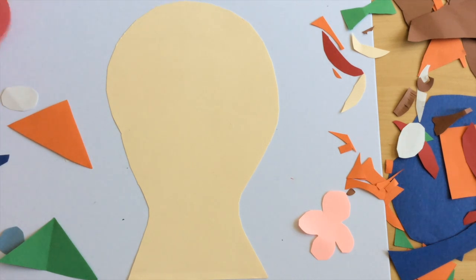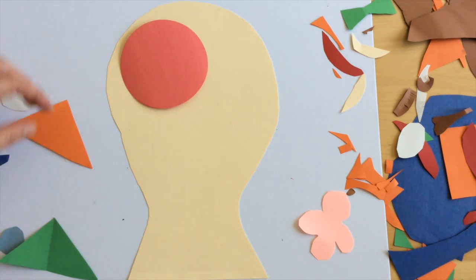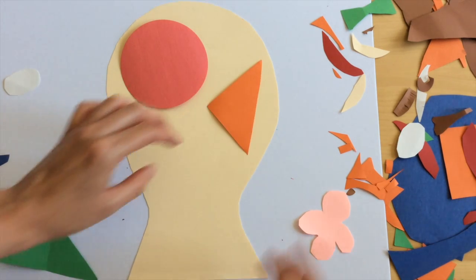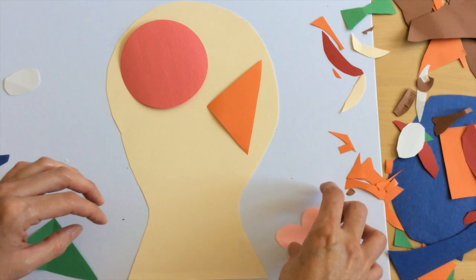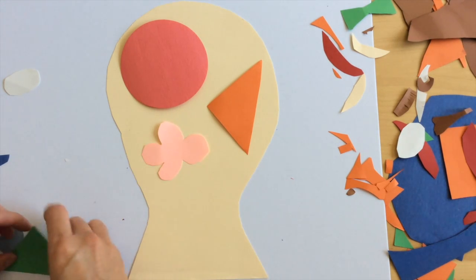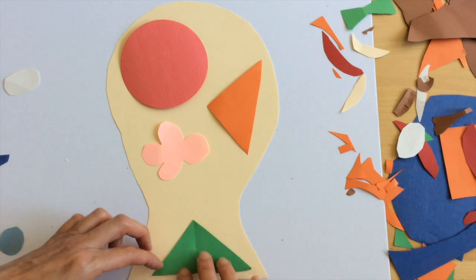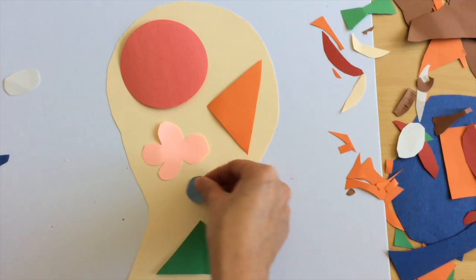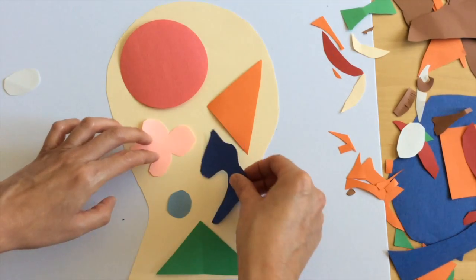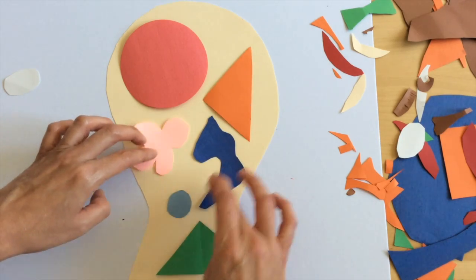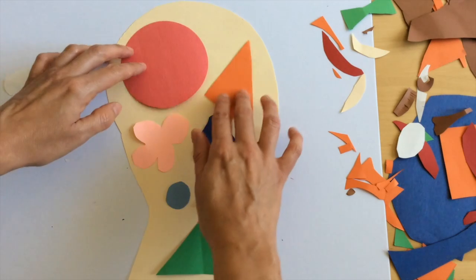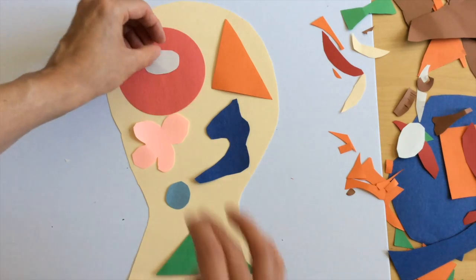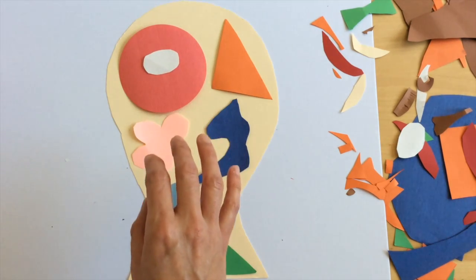I have a fun idea for you. You could take just these big shapes that you've practiced cutting, and you can put them around your head. This is a little bit more abstract. We don't have the facial features, but we have color and shapes. And that makes for a really interesting composition as well. You can move those around, add more. Maybe you wanted to add a hint of a self-portrait or a facial feature. You can put an eye here.